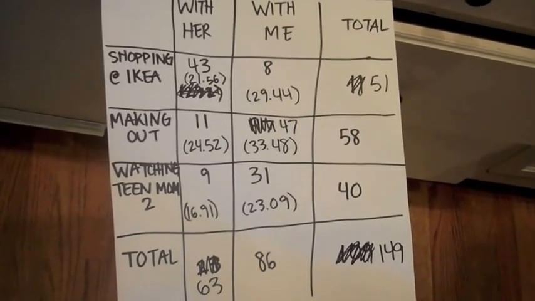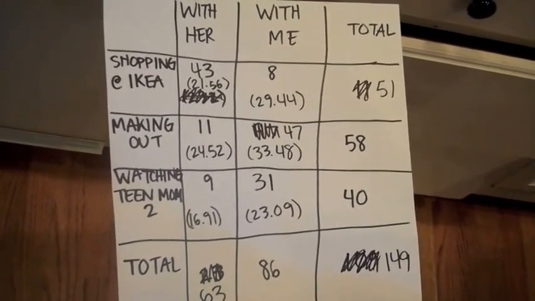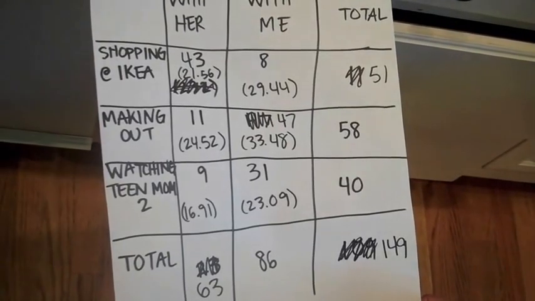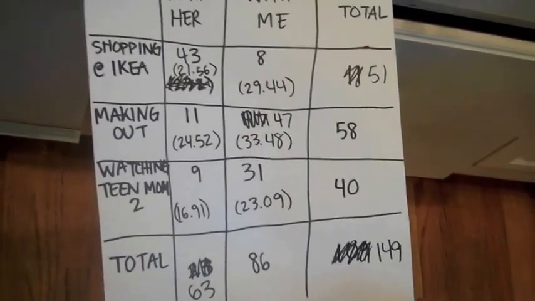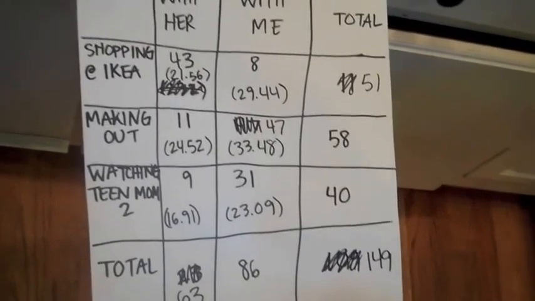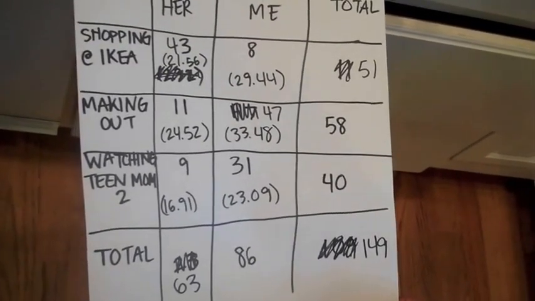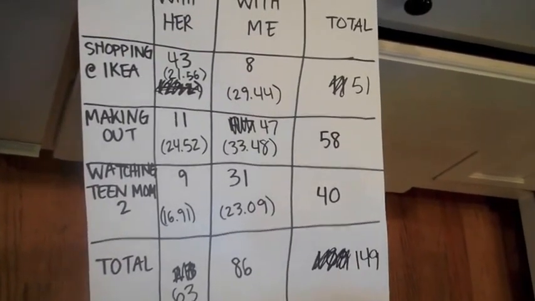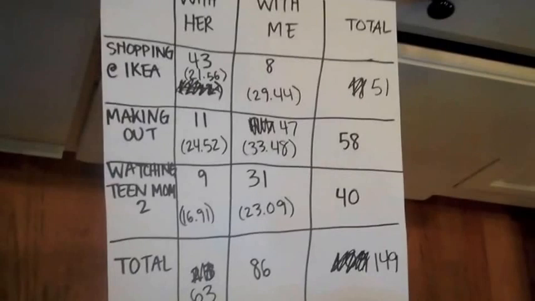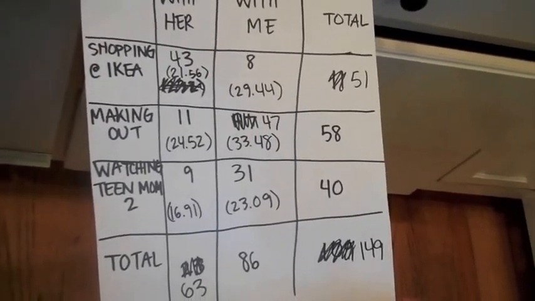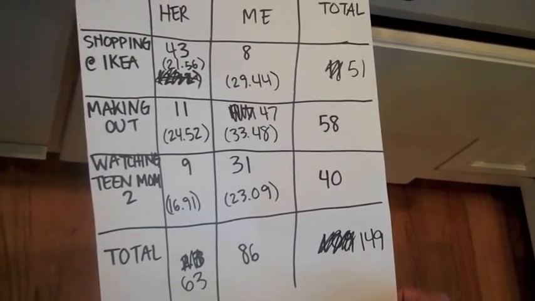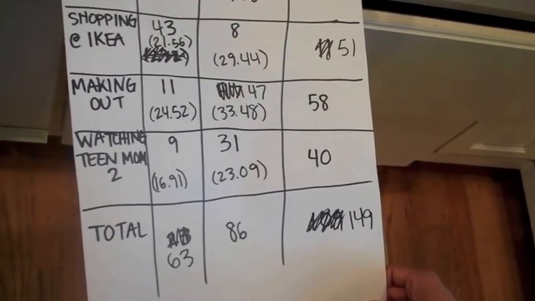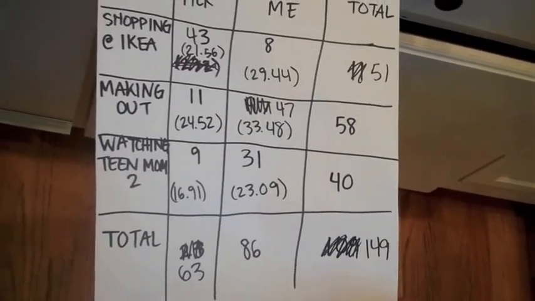Here's a chart showing the amount of time you spend per week with your wife versus with me. It also shows the things that you do with us, including boring things like shopping at IKEA, and exciting couple things like making out and watching Teen Mom 2 together. The chi-squared test of association shows us if there is a numerically significant association between the two categories. So it's telling us basically if there is a correlation between which one of us you spend time with and how boring the thing is that you're doing.